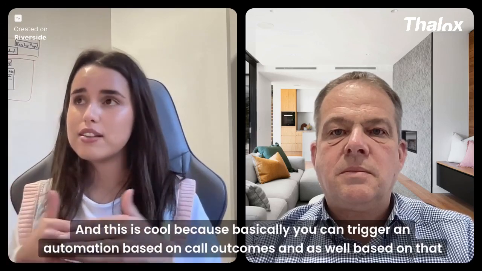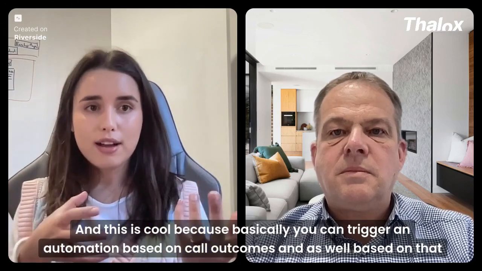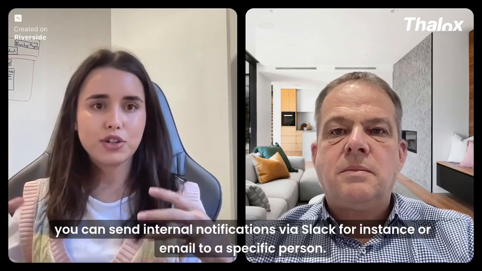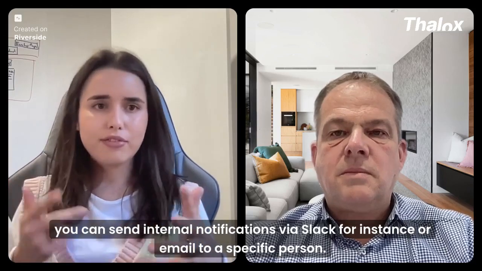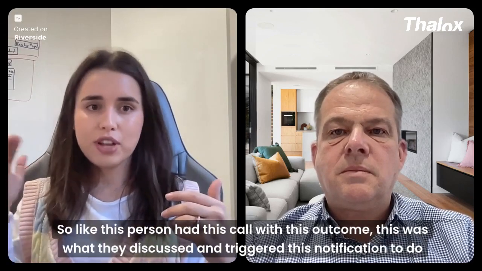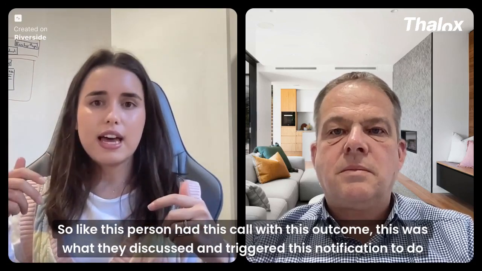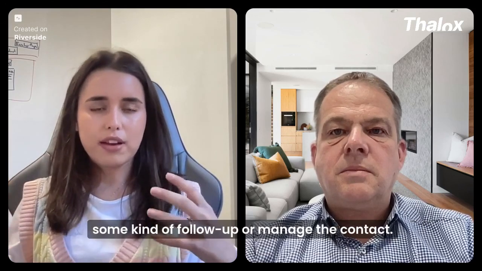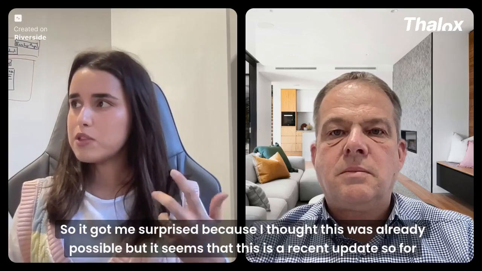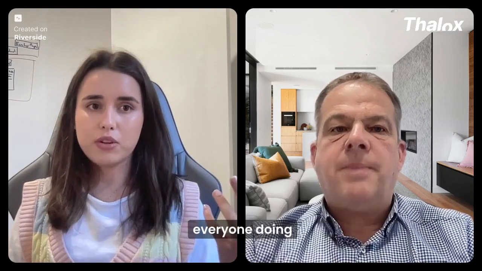And this is cool because basically you can trigger an automation based on call outcomes, and as well based on that you can send internal notifications via Slack, for instance, or email to a specific person. So like this person had this call with this outcome, this was what they discussed, and triggered this notification to do some kind of follow-up or manage the contact. So it got me surprised because I thought this was already possible, but it seems that this is a recent update. So for everyone doing it is.